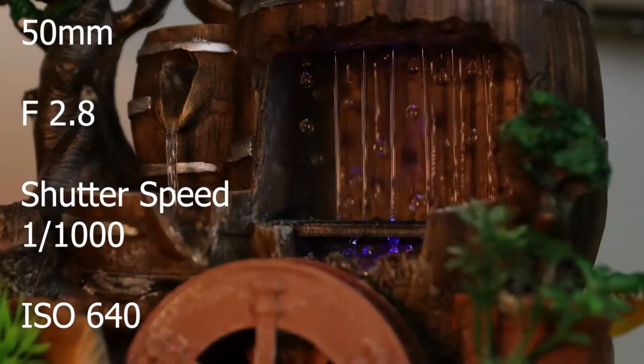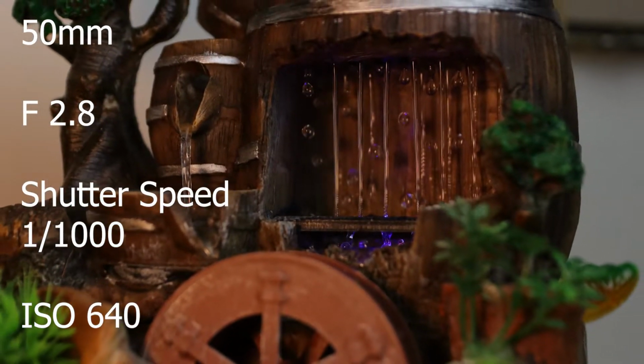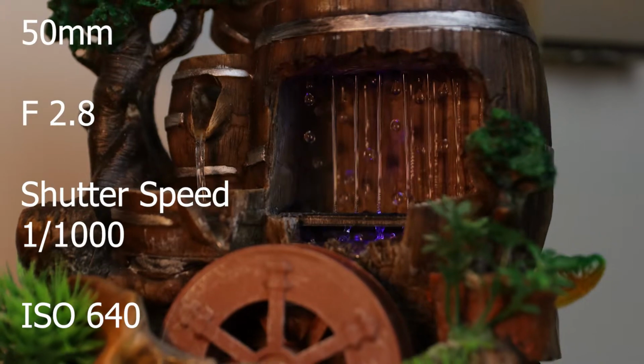Shutter speed. So this is basically how fast the camera takes the picture. For example, if you have a really fast shutter speed, let's say 1/1000th of a second or 1/2000th of a second, and you're taking a picture of a waterfall, you are going to capture all the droplets, and the waterfall is going to be frozen in time.